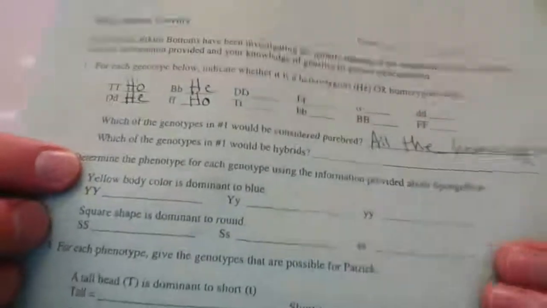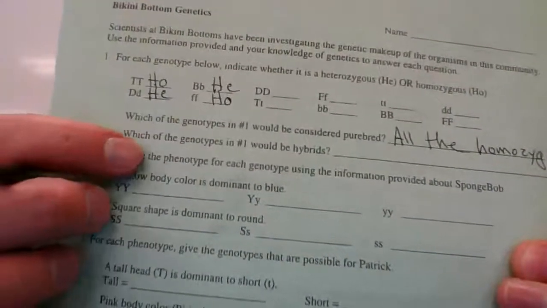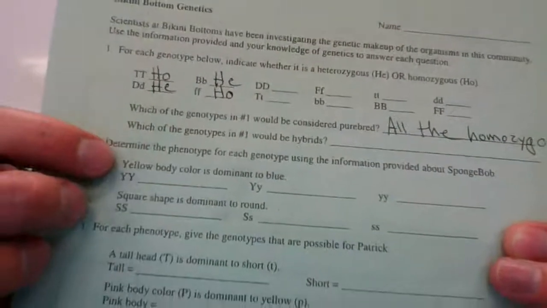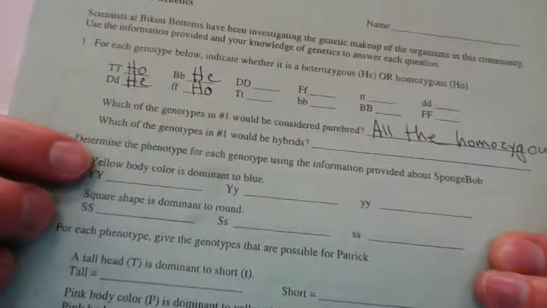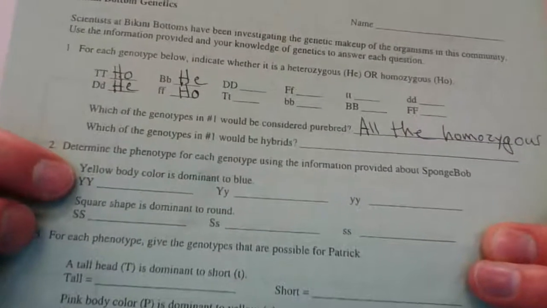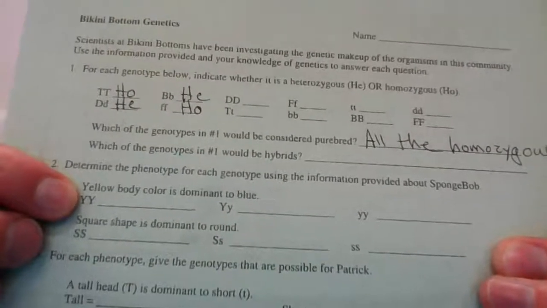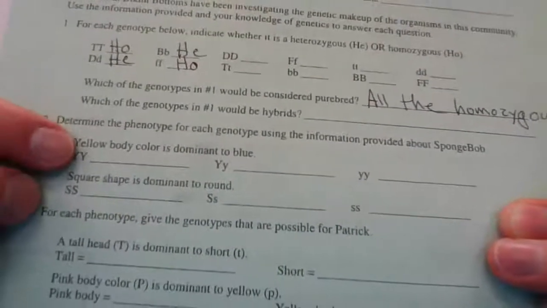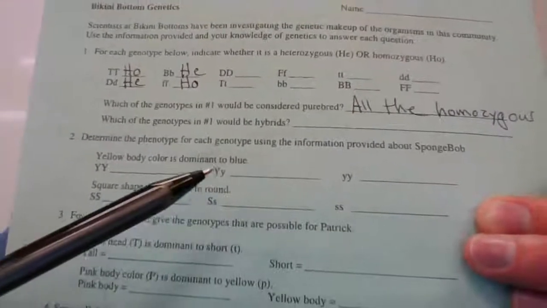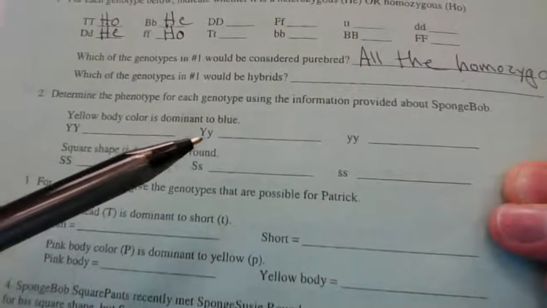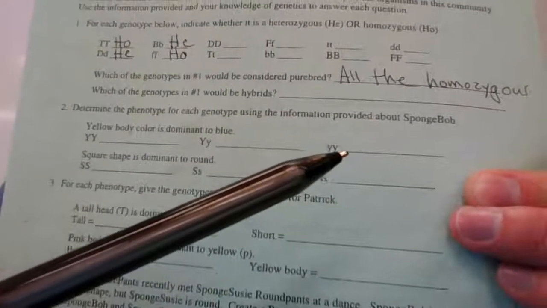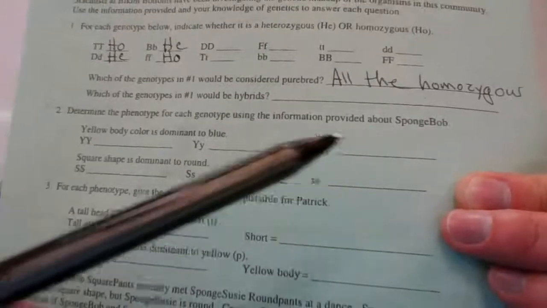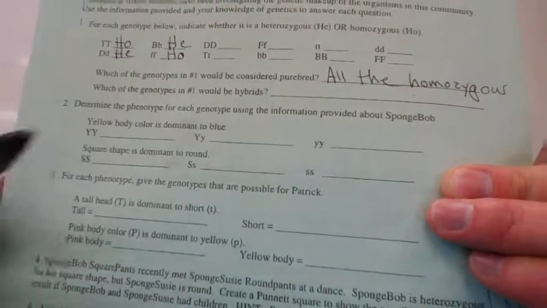Next one, phenotype. That's, remember, how the gene is expressed. Determine the phenotype for each genotype. Well, if yellow, this is for SpongeBob, if yellow body is dominant and blue body is recessive, what would the phenotype be for this person? Big Y, big Y. They'd have a yellow body. How about this one? Big Y, little y. The dominant overrides the recessive. You get a yellow body. That's the phenotype. And little y would give the recessive trait, which is blue. So we're going to go ahead and do that. And you can pause this video if you need to fill this in with me.